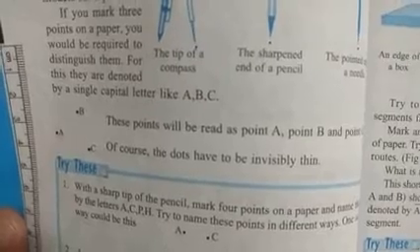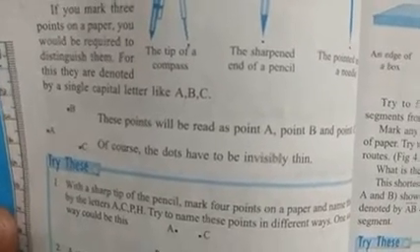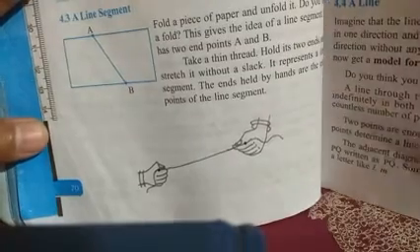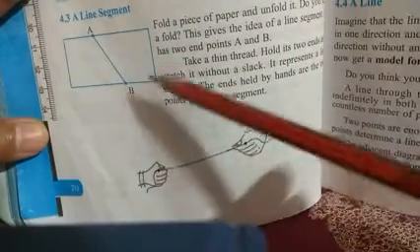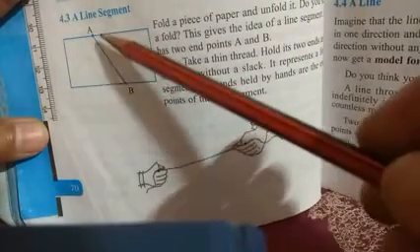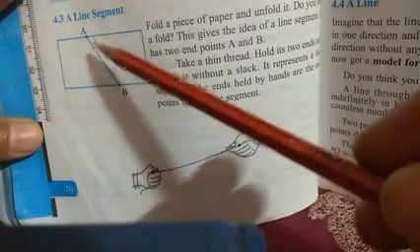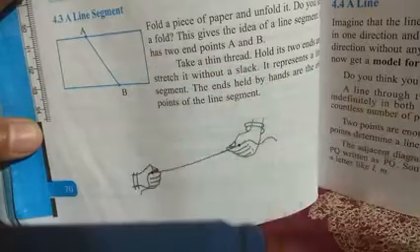Here also points are there. Point A, point B, point C. How to read this? Point A, point B and point C. Of course, the dots have to be invisibly thin. Then you will study a line segment. This is a line segment. If you join 2 points on a shape or on a surface, this gives you a line segment AB.